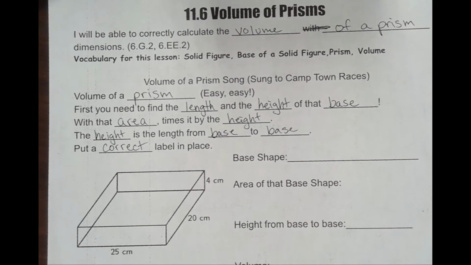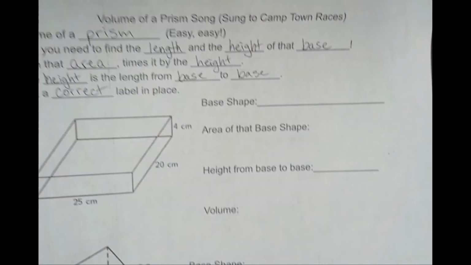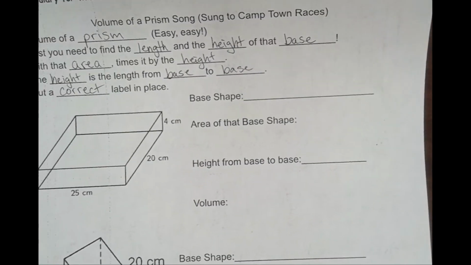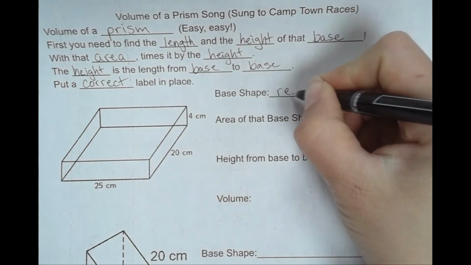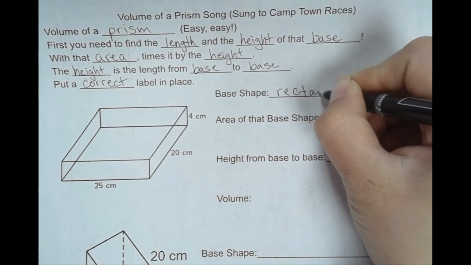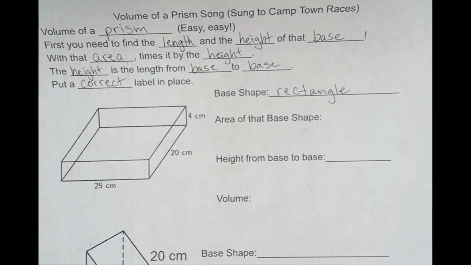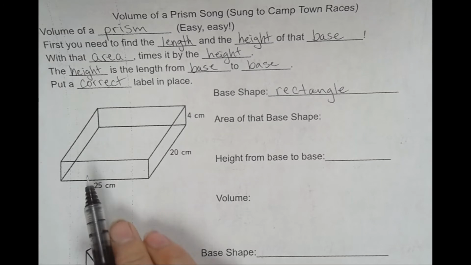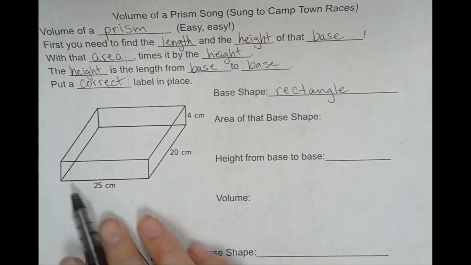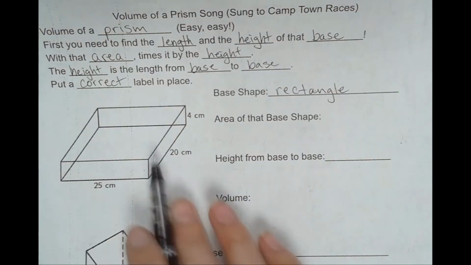Okay, if you'll follow that idea, it makes finding volume super easy. So the base shape of this rectangular prism would be a rectangle. So for the area of that base shape, we can pick any of these rectangles since they're all rectangles.